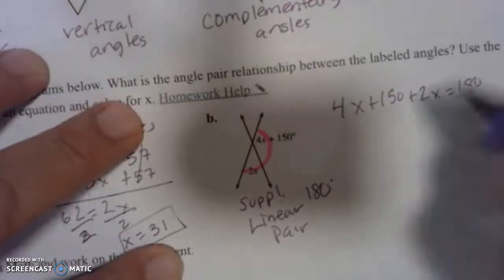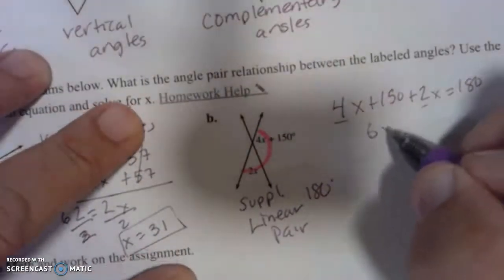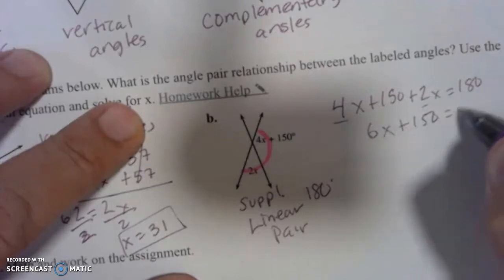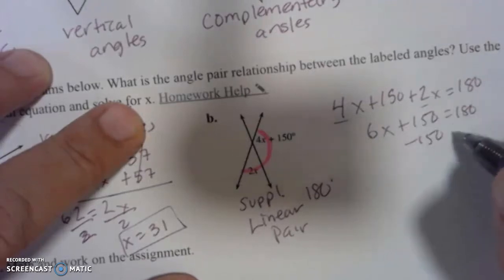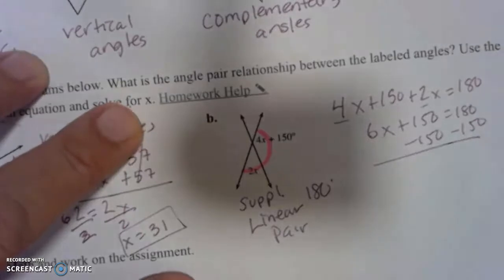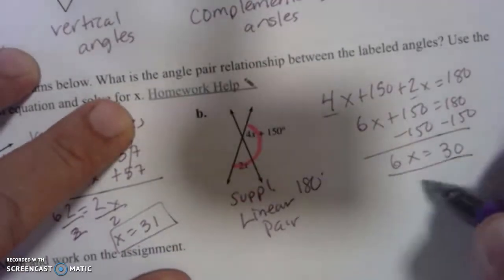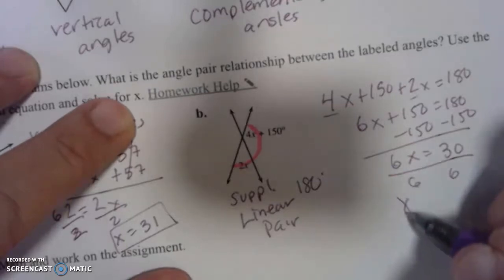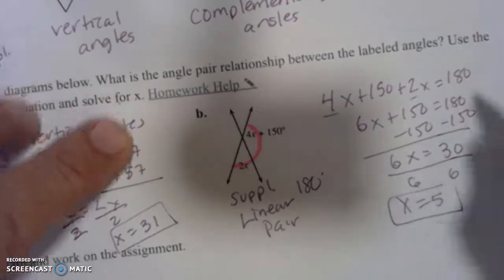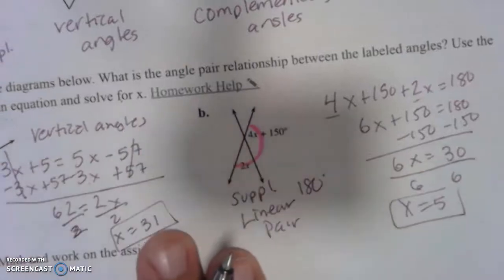And we're going to solve that equation. Well, these two are on the same side, so 6x plus 150 equals 180. Subtract so we can get the x by itself. I hope I'm not going too fast. Equals 30. Divide both sides by 6. You get x equals 5. And again, you just had to solve for x, so we're done with that.